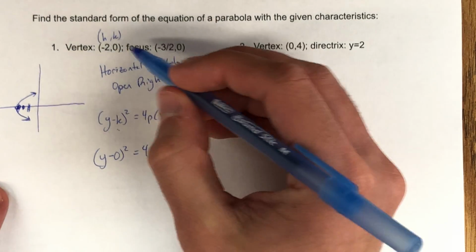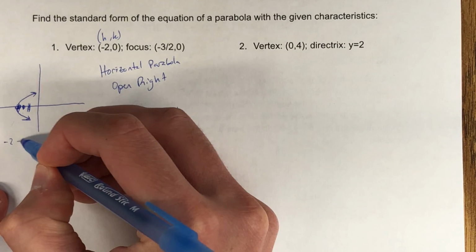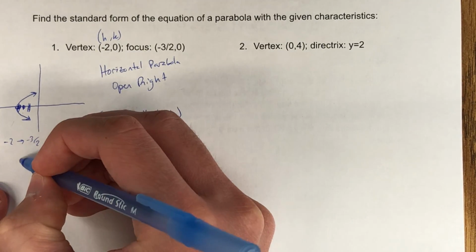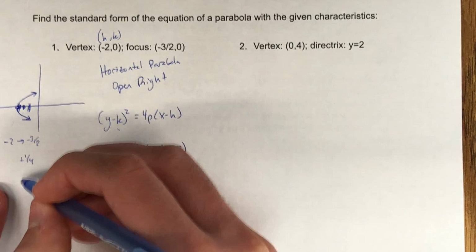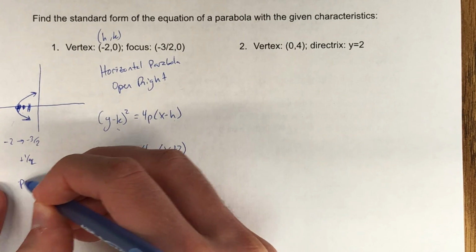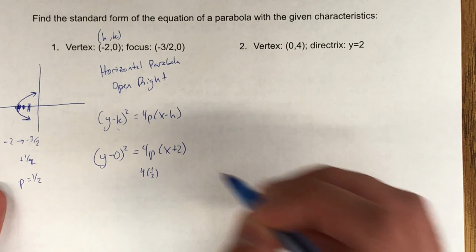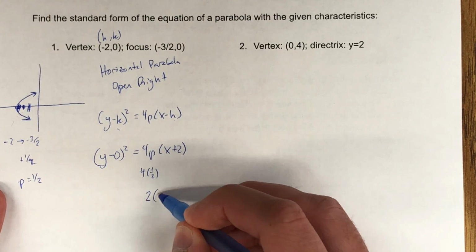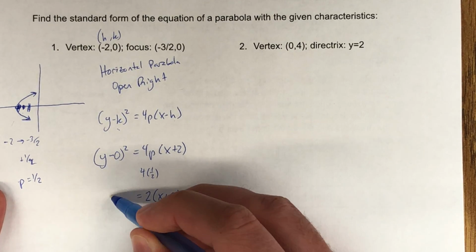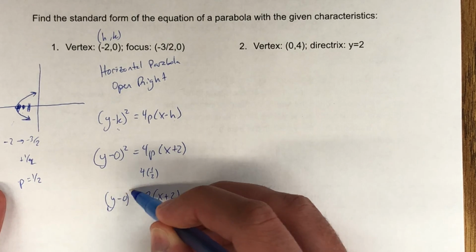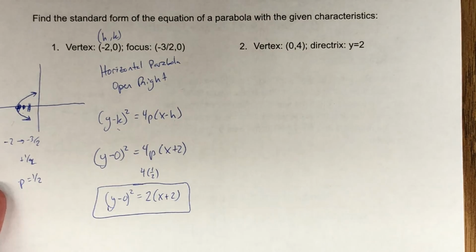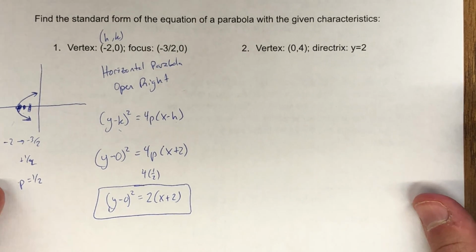So in this case, the distance from -2 to -3/2 is just 1/2. So p would be 1/2. So we plug in 1/2 there. 4 times 1/2 is just 2, like so. Okay, so it helps to draw a little picture.